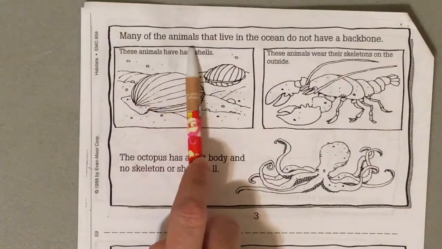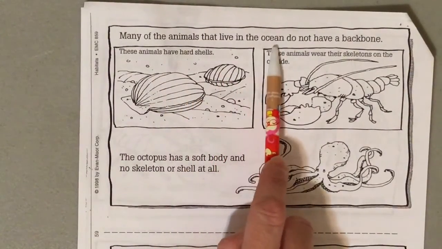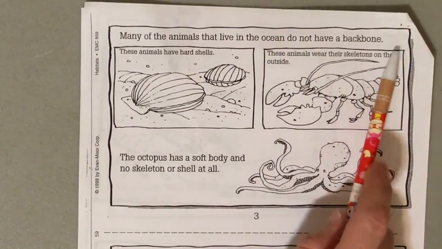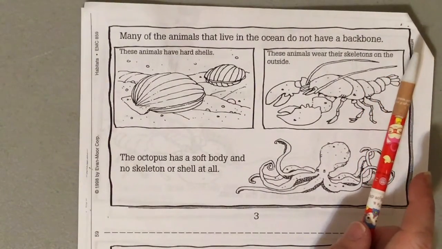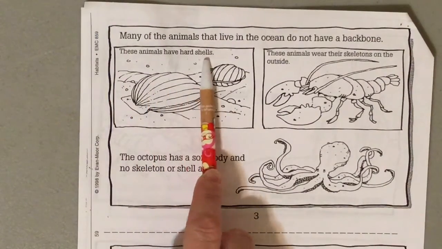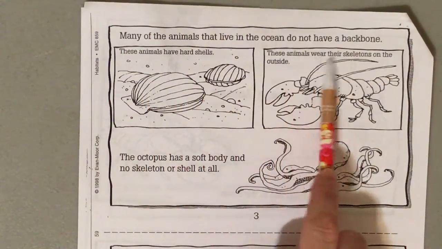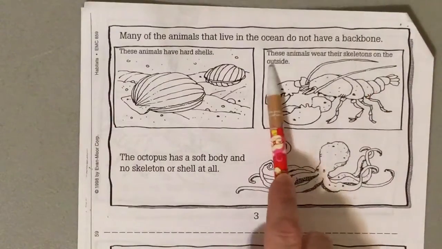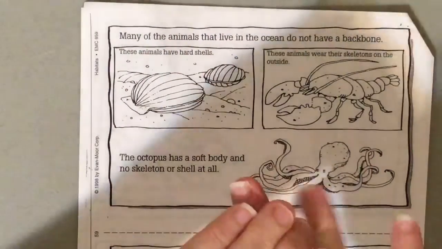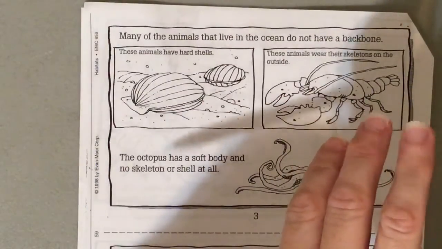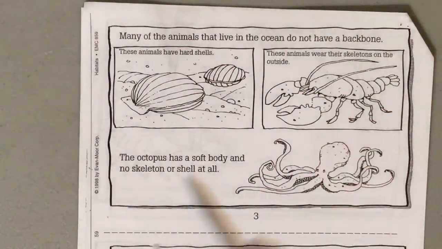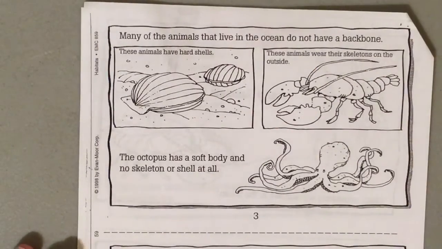Many of the animals that live in the ocean do not have a backbone. You have a backbone. It's called your spine. Go ahead and feel your spine. There you go. You feel that? These animals have hard shells. These animals wear their skeletons on the outside. Okay, you have a skeleton. If you feel your wrist and your fingers, those are your bones, but they're inside, and the skin is on the outside. Well, they have their skeleton on the outside, like a hard shell to protect their body.